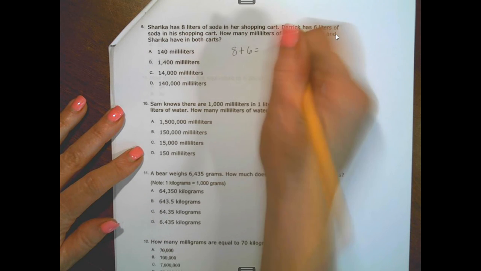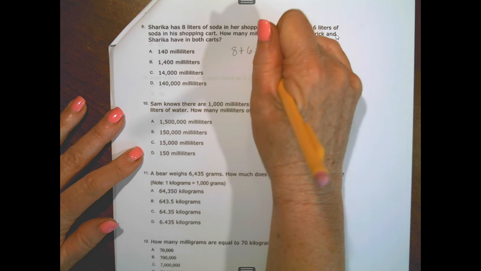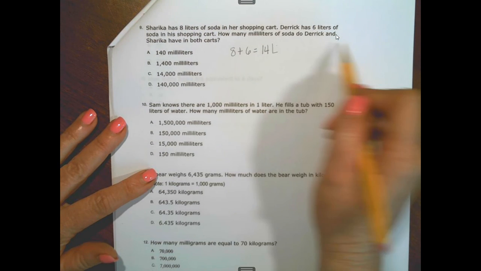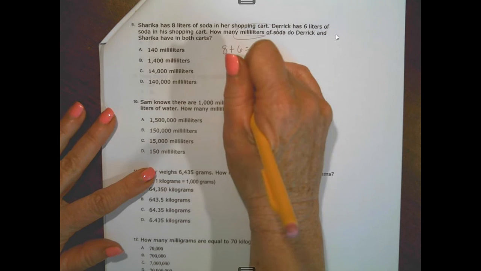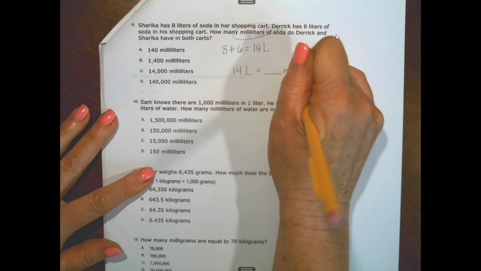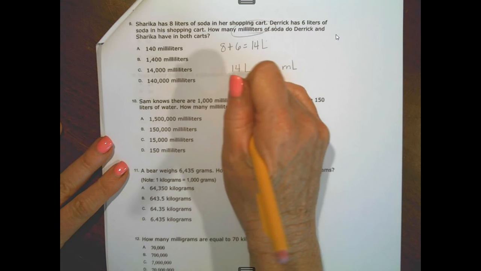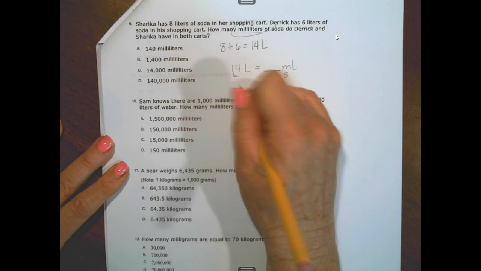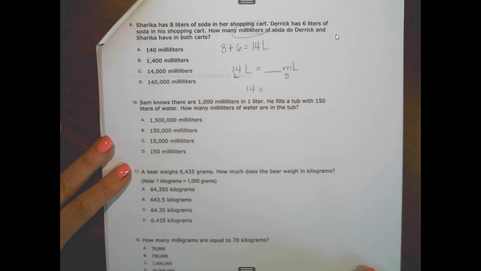So my first step is to see how many total liters they have. So 8 plus 6 is 14. So they have 14 liters together. But I'm asked how many milliliters this is. So my step 2 is a conversion. So I'm going to take 14 liters and I want to know how many milliliters this is. So again, I'm in the metric system. A liter is that base unit. It is larger than a milliliter. So I'm going to be taking 14 and multiplying it by the unit rate.